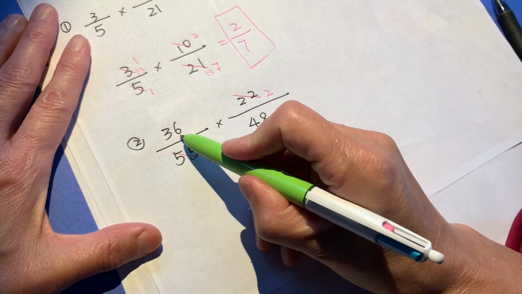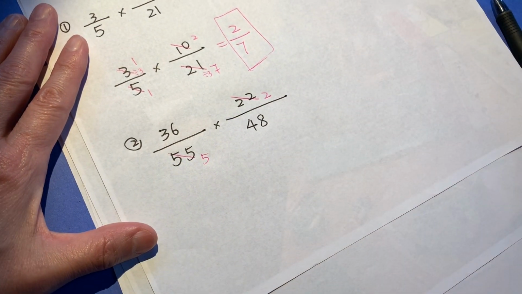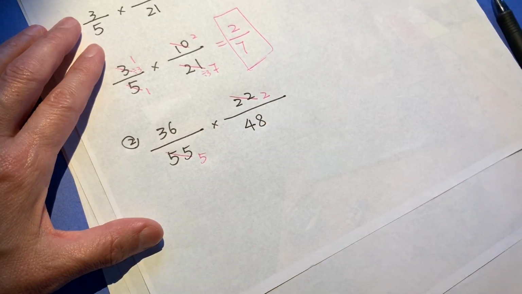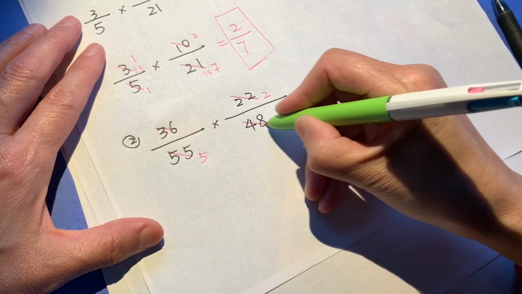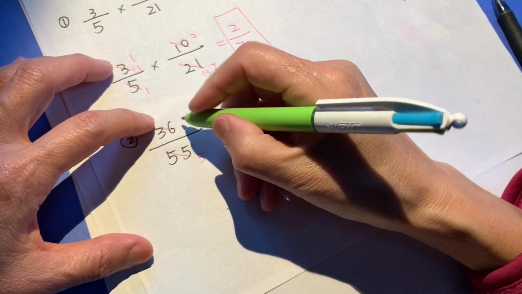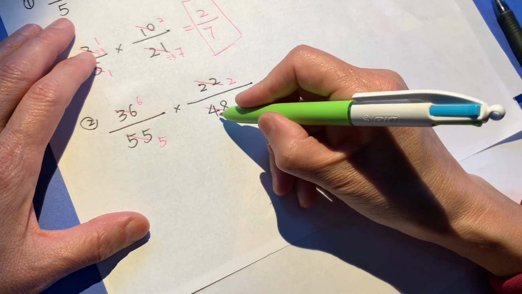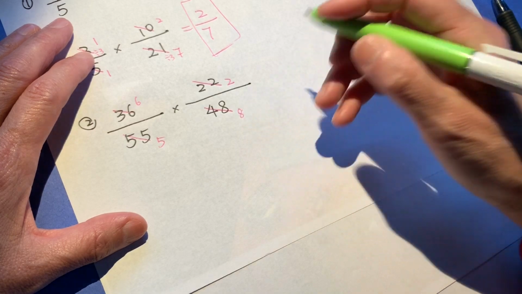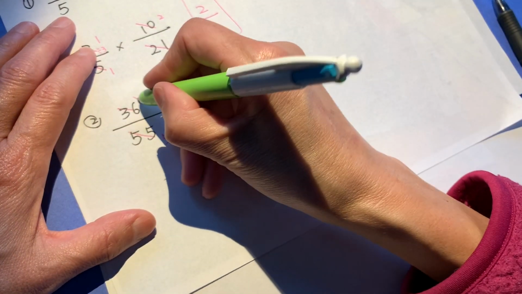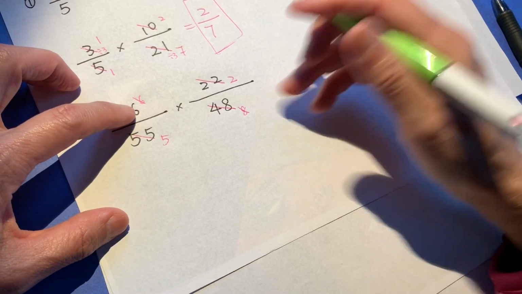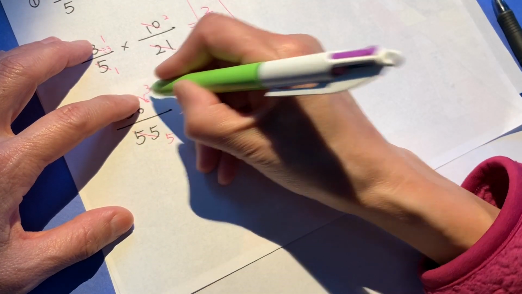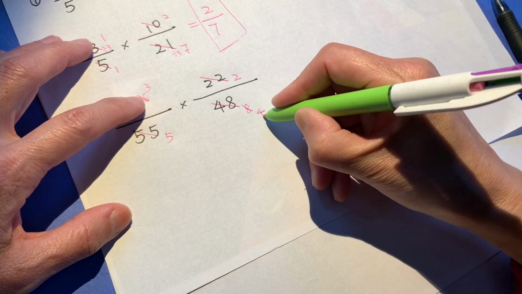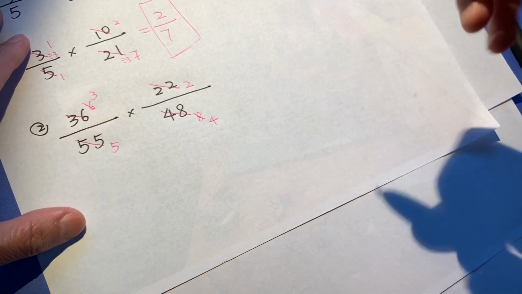And 36 and 48, which number can we use? 6 times 6 is 36, 6 times 8 is 48. So we can first divide by 6. 36 divided by 6 is 6, and 48 divided by 6 is 8. Ooh, we can keep on doing it. Both divided by 2: 6 divided by 2 is 3, and 8 divided by 2 is 4.